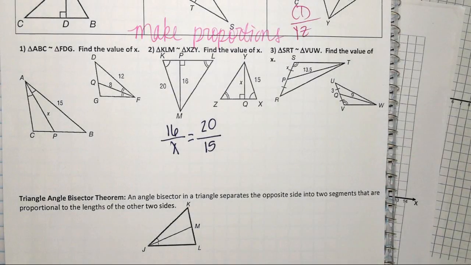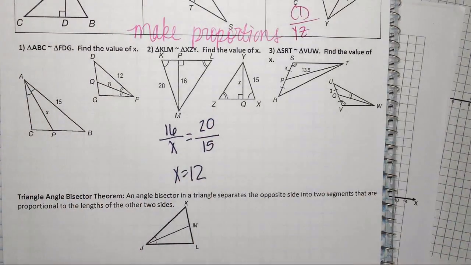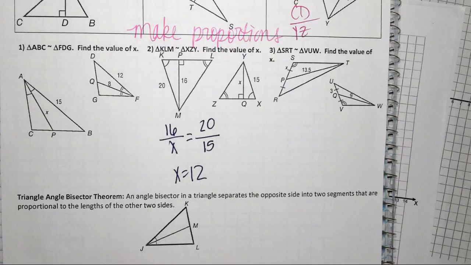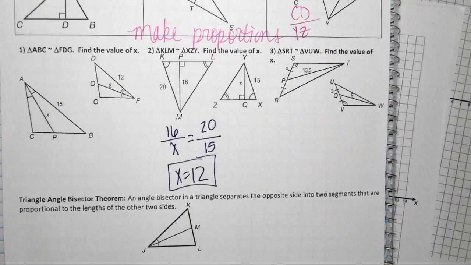Can you cross? You already saw? Look at you go. What'd you get for X? 12. How many of us got 12? If 2 people at the table got it right, take a point. What about 4? Okay, so now for our next one, let's do angle bisectors.